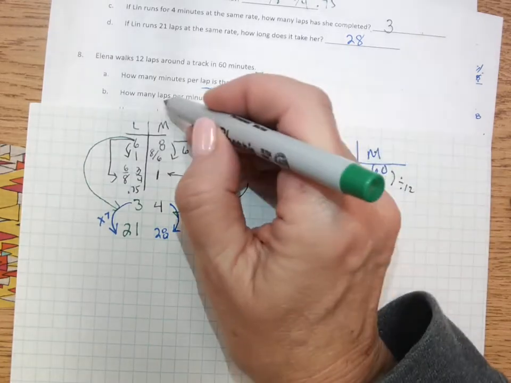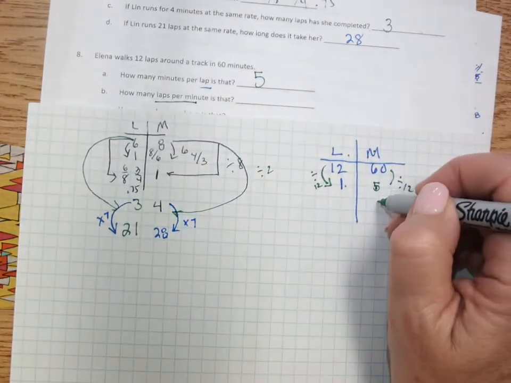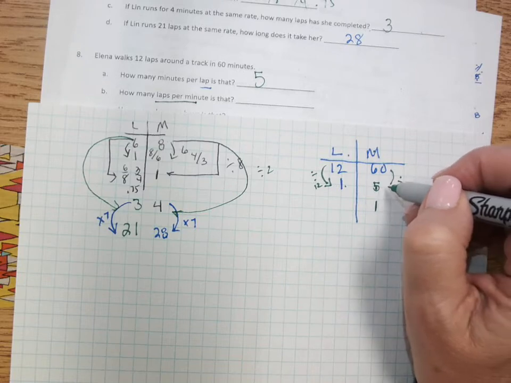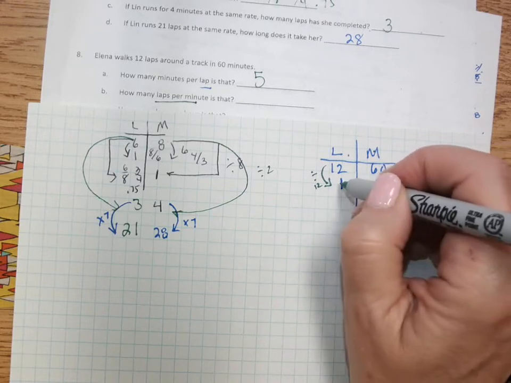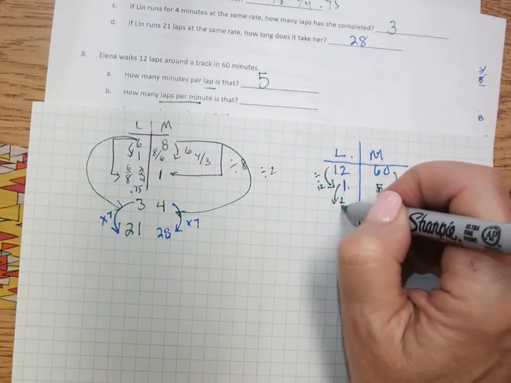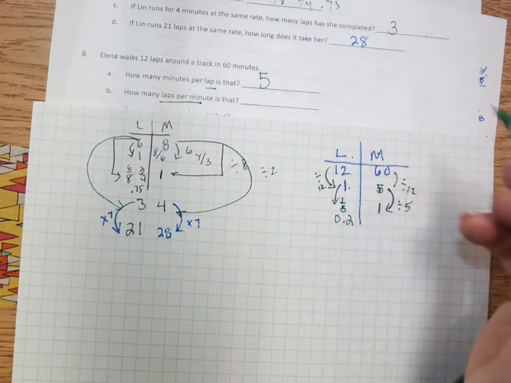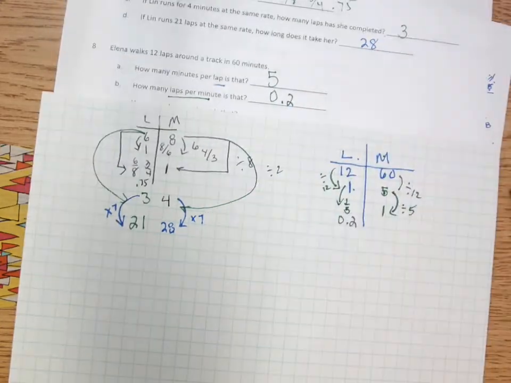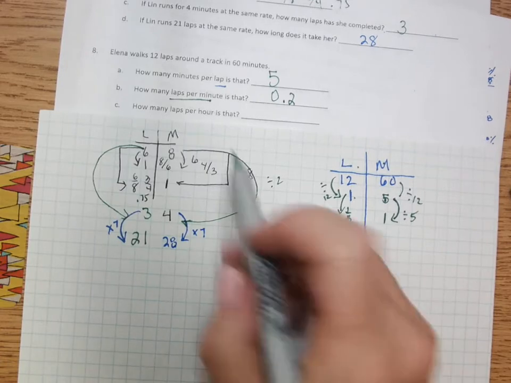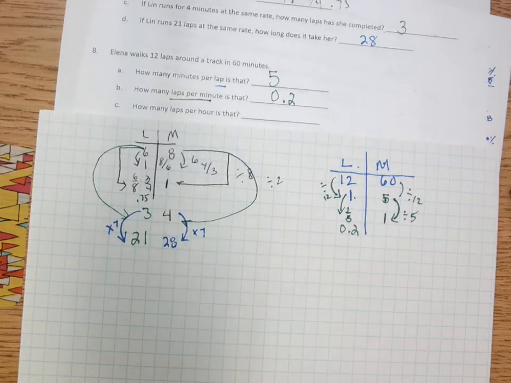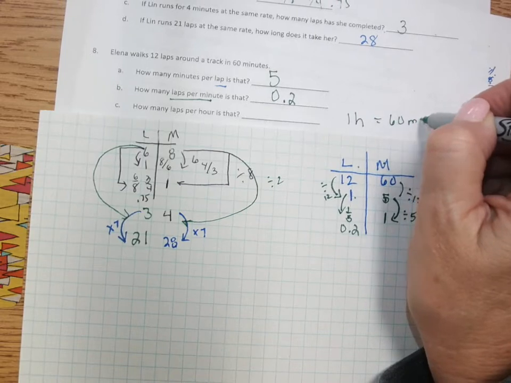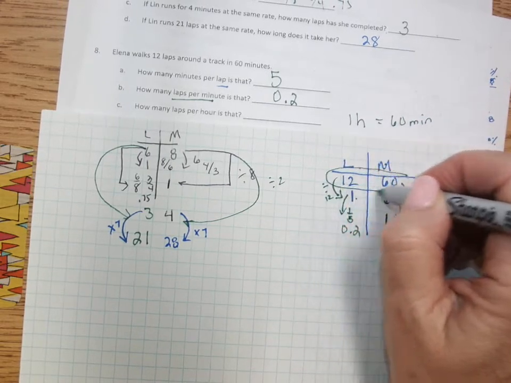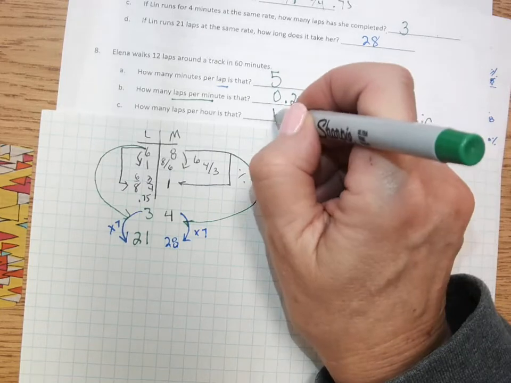Second question, how many laps per minute? So now we're talking about 1 minute. So what do I have to do to get from 5 down to 1? Divide by 5. And I have to do 1 divided by 5, which is 1/5 or 2/10. Okay. How many laps per hour is that? So I need to be thinking about that. So 1 hour equals 60 minutes. Well, that's going to be 12 laps because we've already got 60 minutes. So 12 laps.